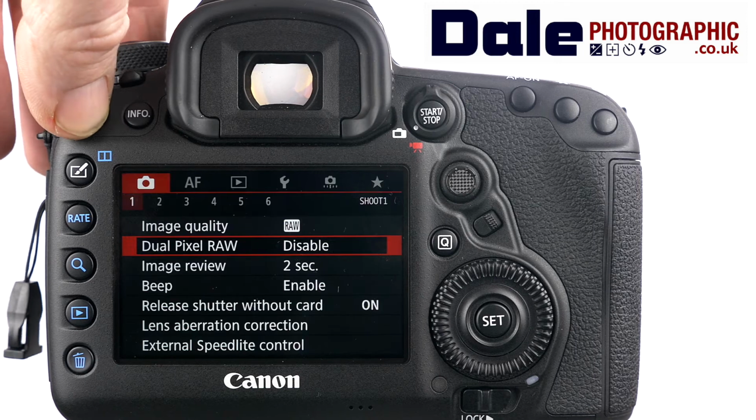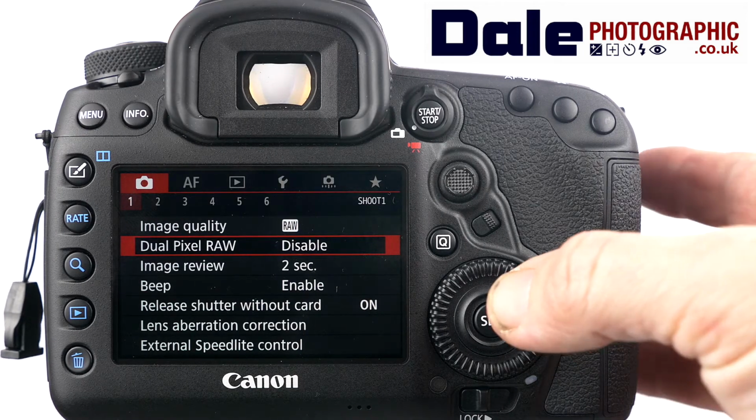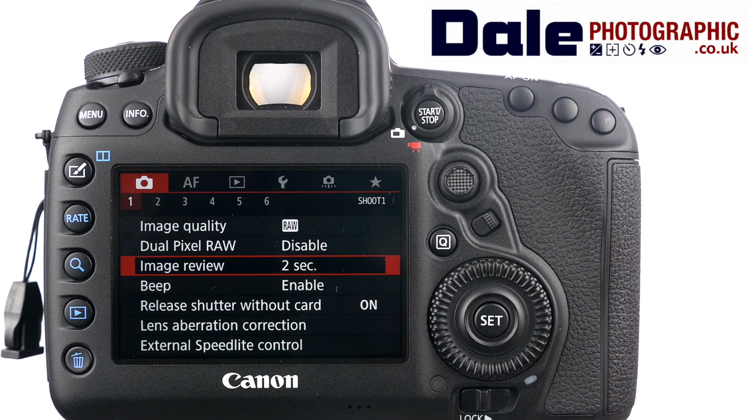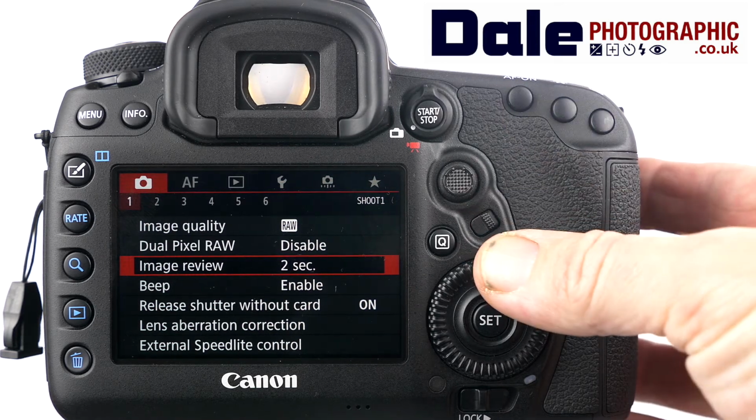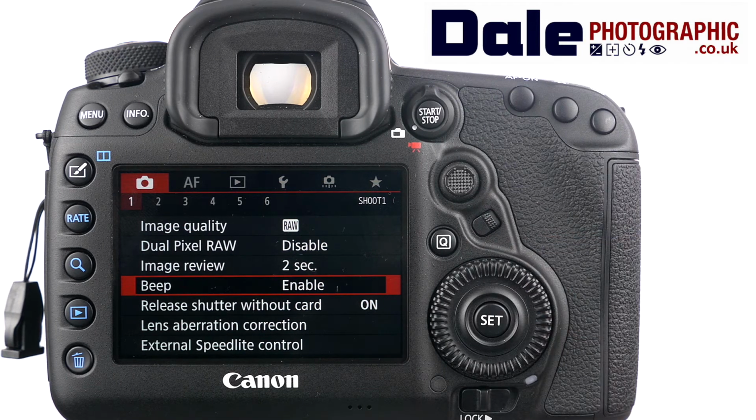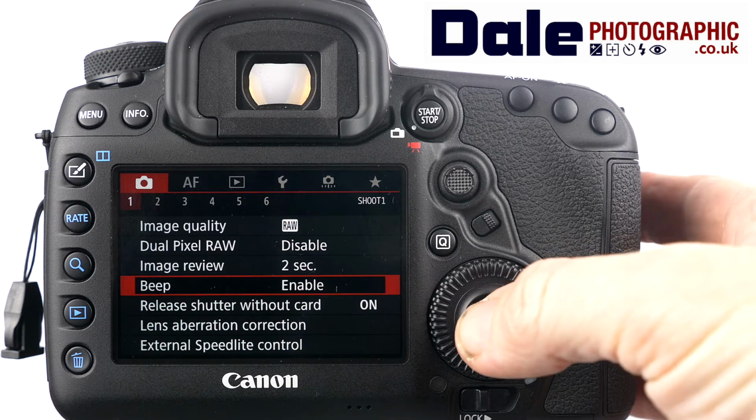So we'll press the menu button again. We won't enable it because I don't need it. I've got the image review time set to 2 seconds. That's so when you take a picture and it comes up on the back of your camera, it'll come up for a couple of seconds. You can change that, it's personal preference. I've also got the beep enabled, so when my camera focuses, it lets me know by beeping. It can be pretty intrusive if you're at a wedding and you're stood near a priest or something like that, so I do disable it when I'm at a wedding.